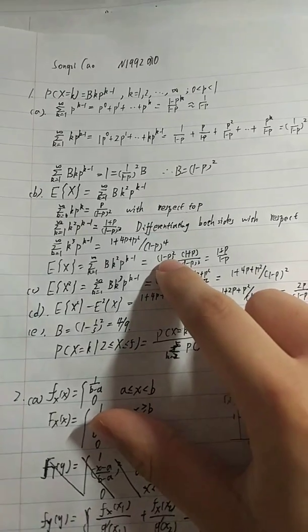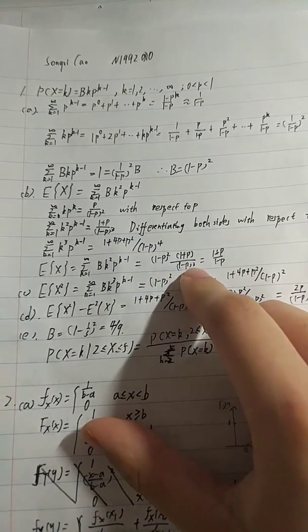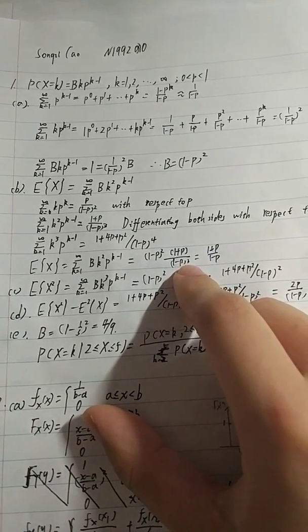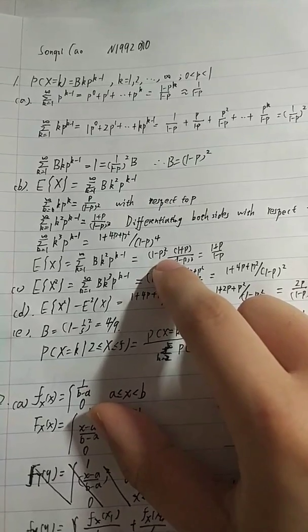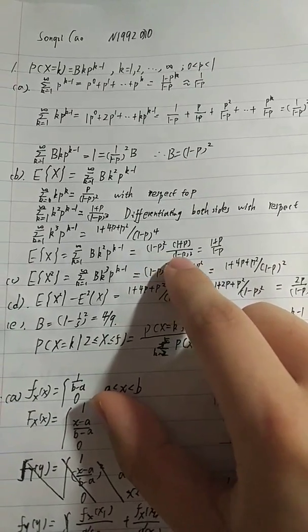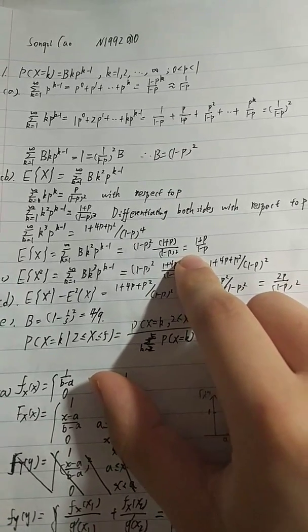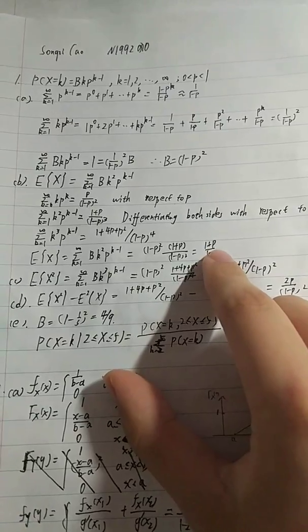So we can use this result, and then because b equals the square of 1 minus p, we multiply them together, and we get the result 1 minus p over 1 plus p.